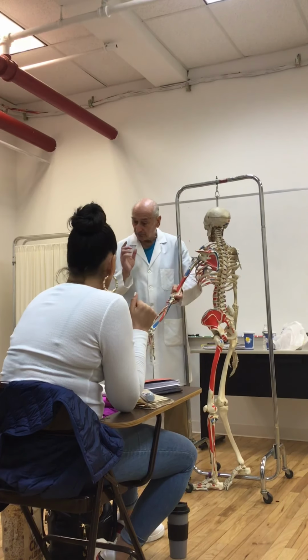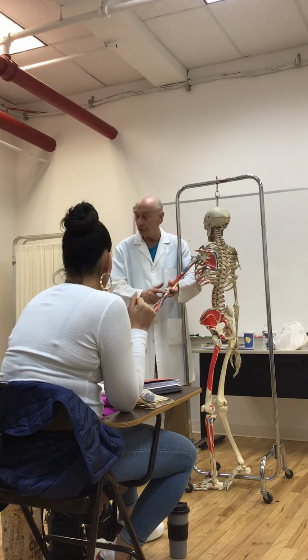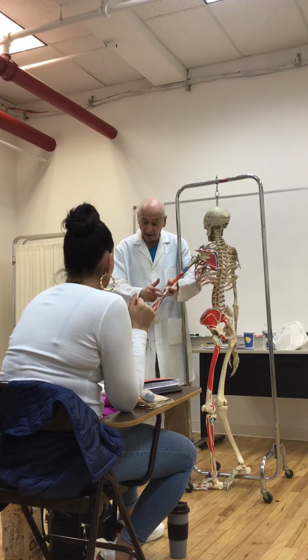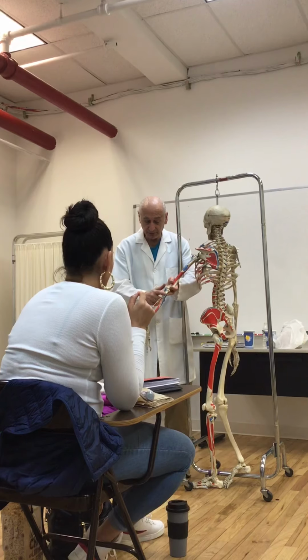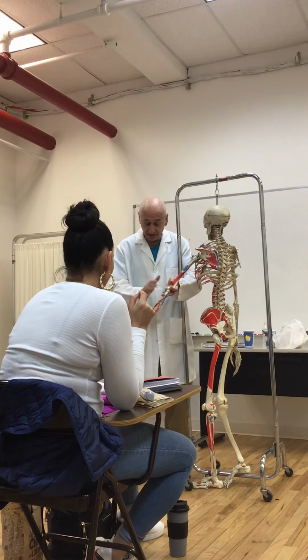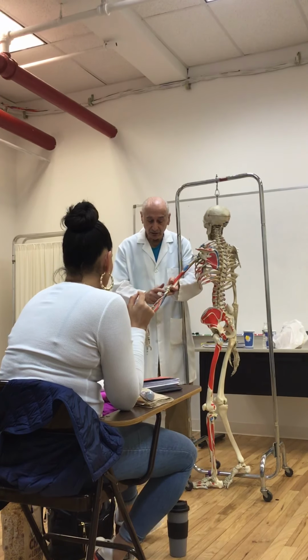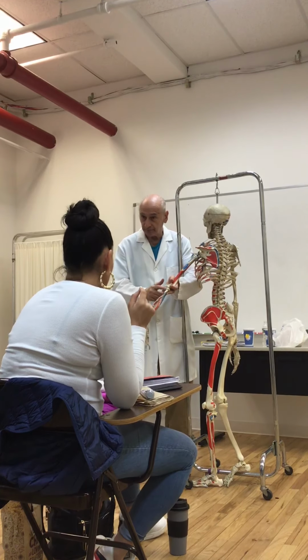Insertion of brachialis is ulnar tuberosity, so you have equalized pull. So insertion of biceps brachii is radial tuberosity, radius. Insertion of brachialis, ulnar tuberosity of ulna.